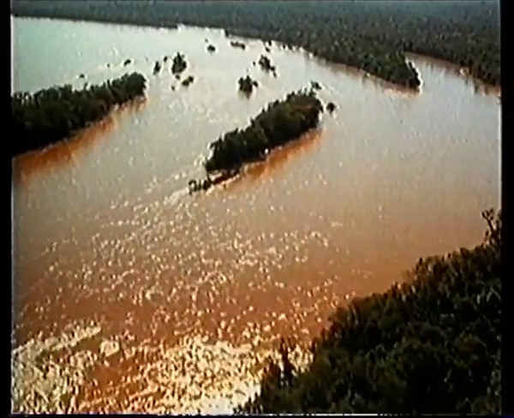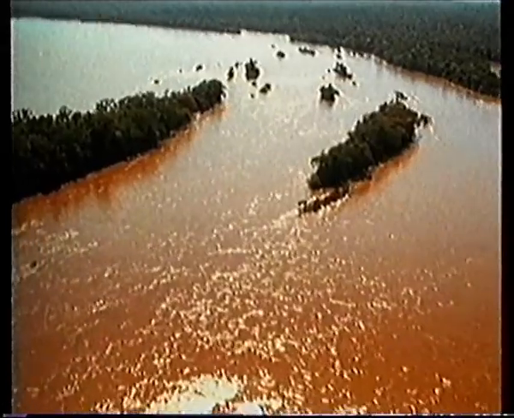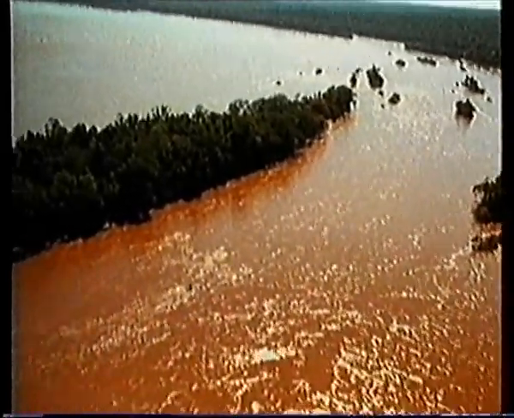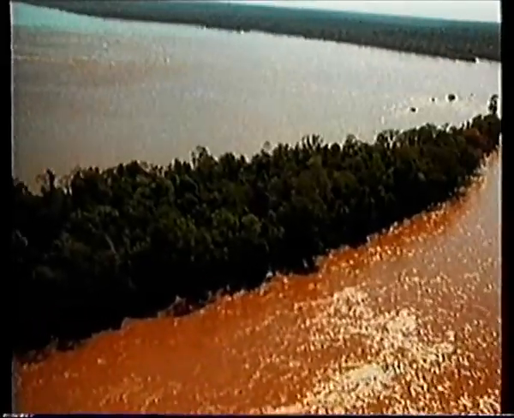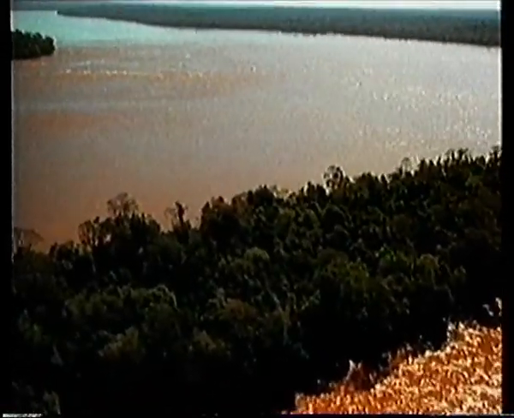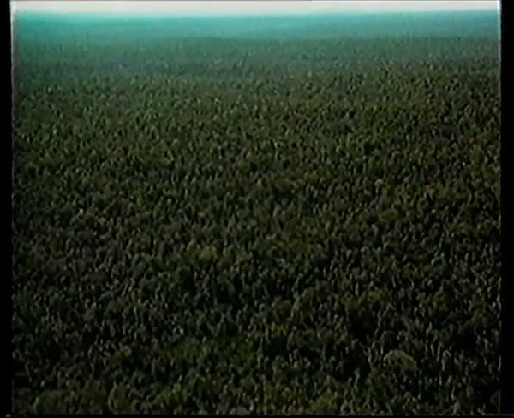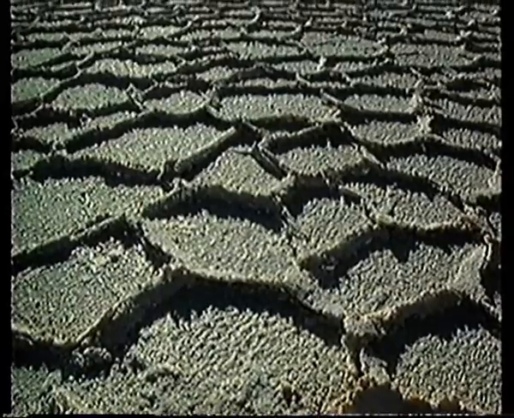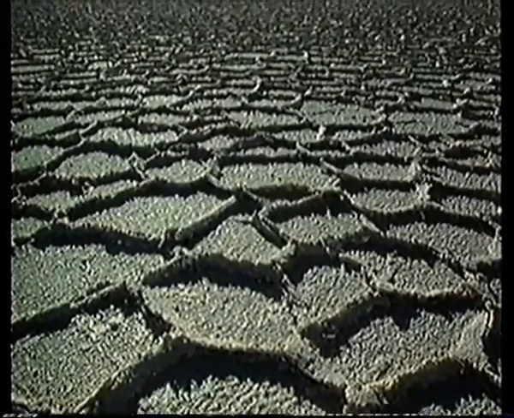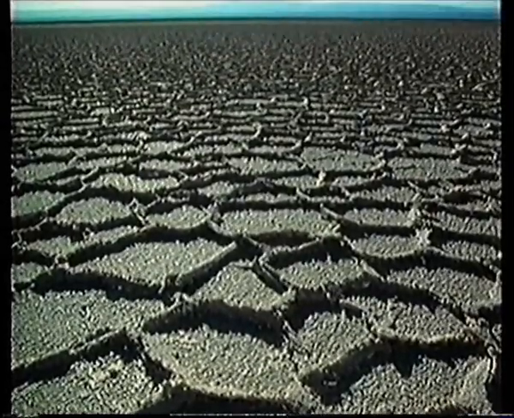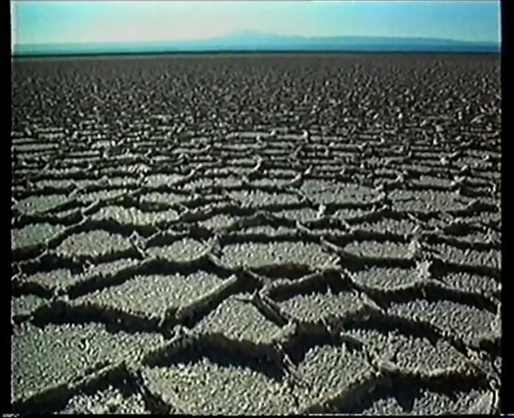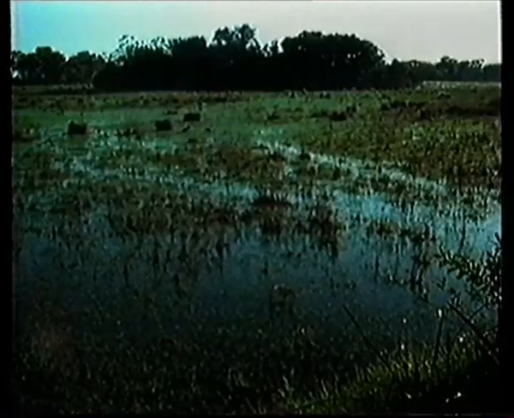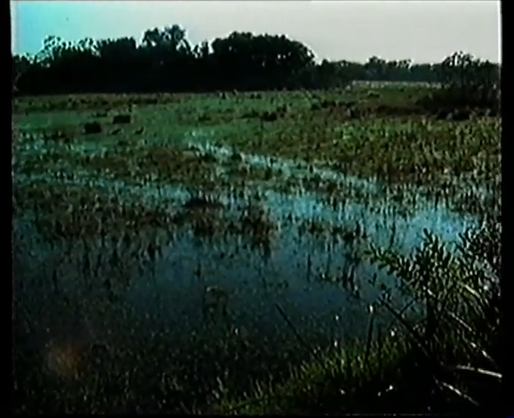The Amazon, the mightiest river. The Amazon jungle, the largest in the world. The Atacama, the driest, most absolute desert. The marshland of the Mato Grosso, the largest expanse of marsh.